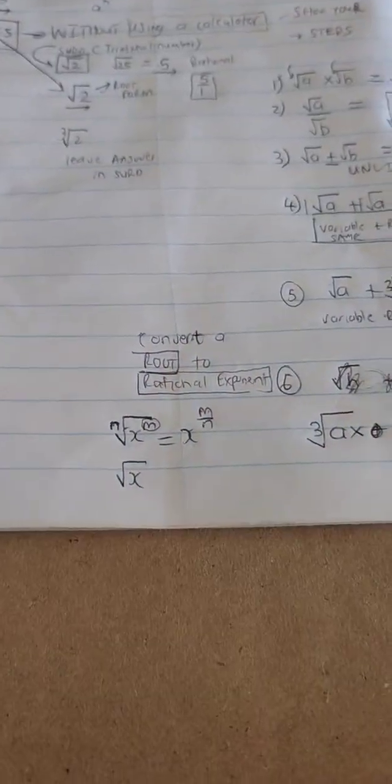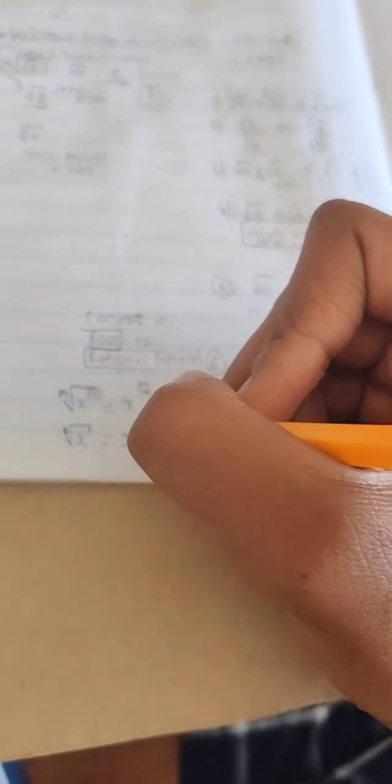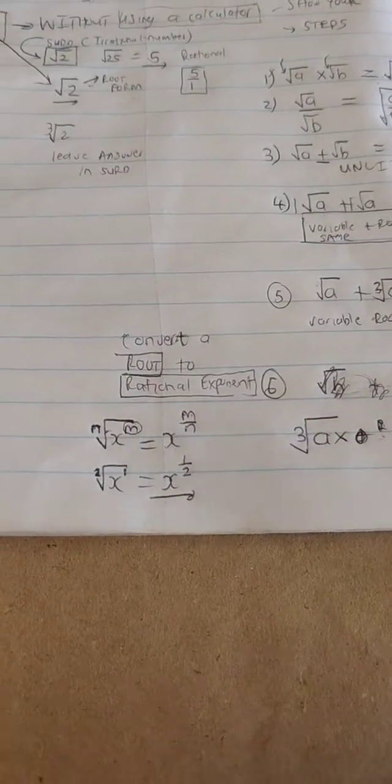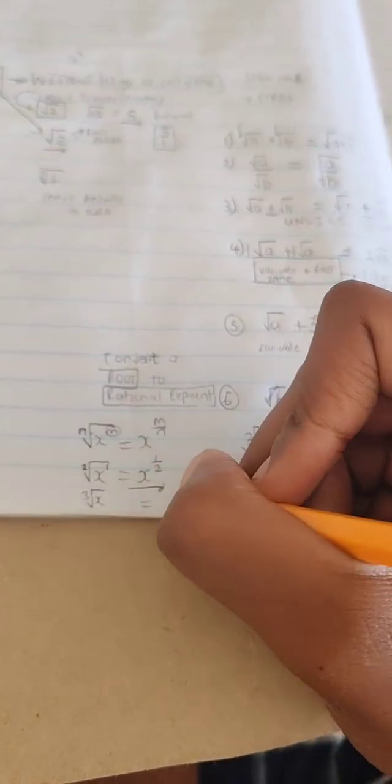So if you ask yourself, what is the square root of x, for instance? The square root of x is simply written in rational exponent form as x to the power of 1 over 2. The exponent is 1, and since it's the square root, there's a 2 we don't see. So it's x to the power half. What if we had the cube root of x? That is simply x to the power 1 over 3.